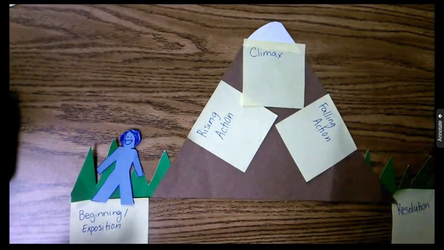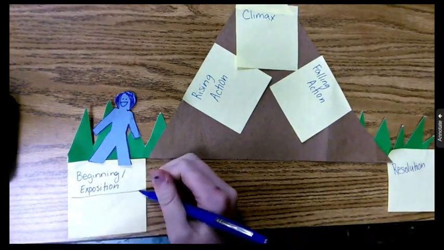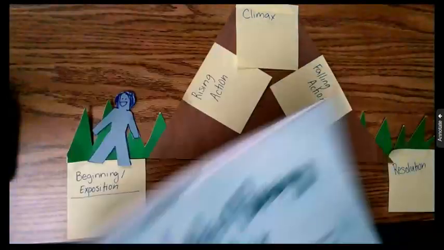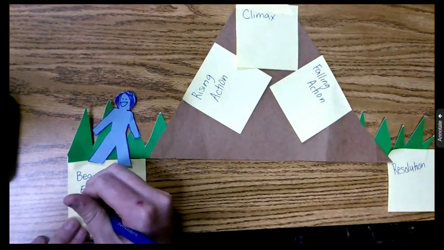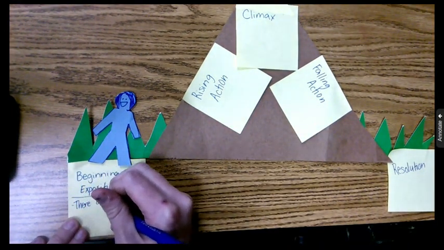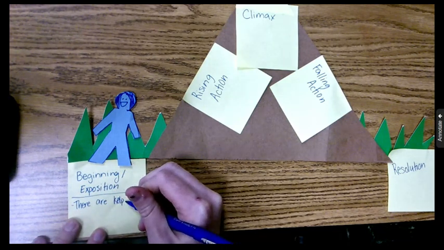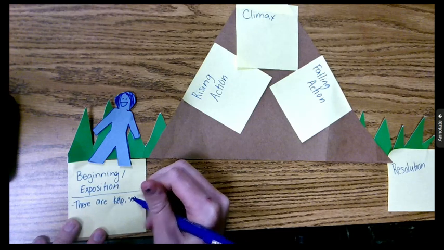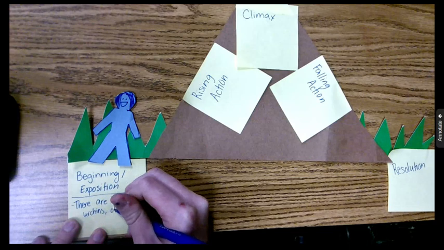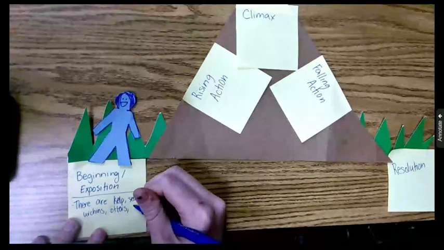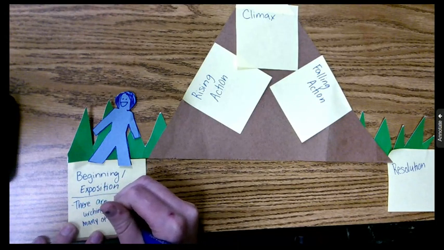The beginning for my plot diagram of if you take away the otter, would be, in just one sentence, there are kelp, sea urchins, otters, and many other animals in the ocean.